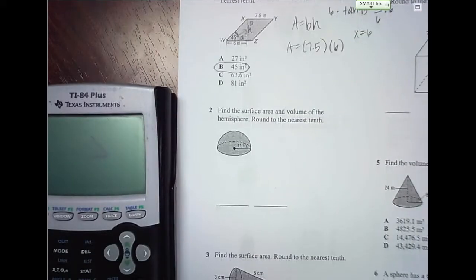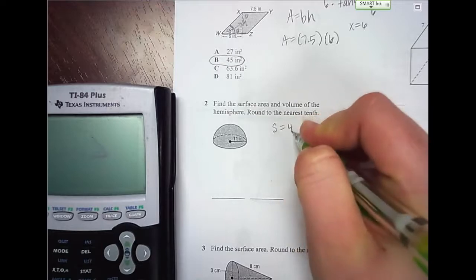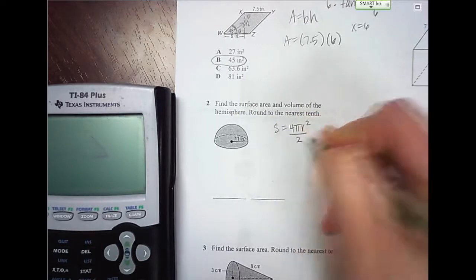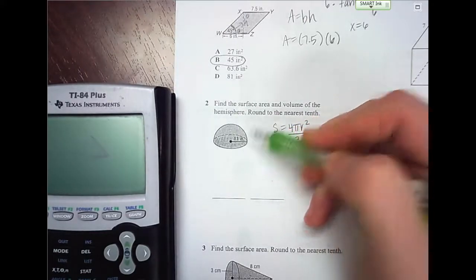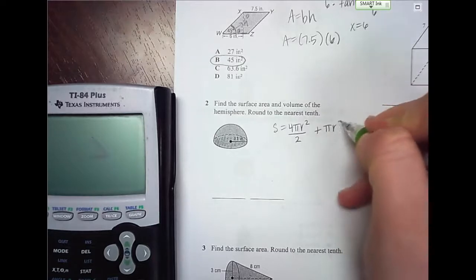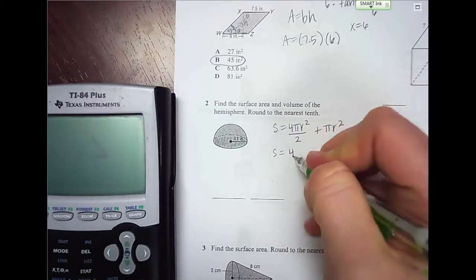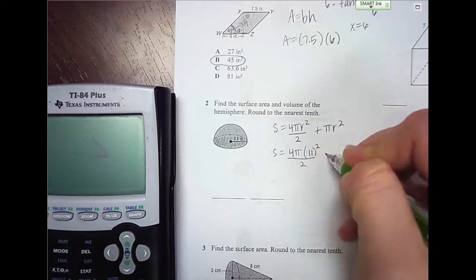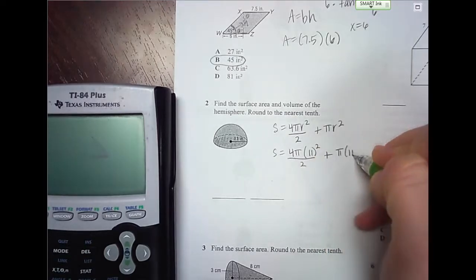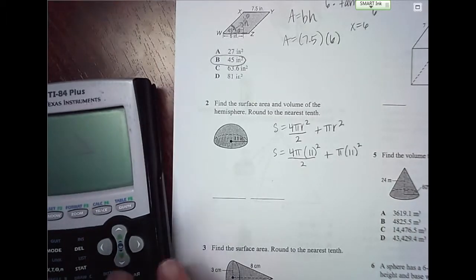Number 2, find the surface area and volume of the hemisphere. So surface area of the hemisphere, we're going to take a sphere, 4 pi r squared, and split it in half. But you have to be careful here because we have that circle on the bottom that it's sitting on, so we have to add an extra circle. Okay, so make sure that you take note of that. So then let's just plug everything in. 4 pi times 11 squared divided by 2 plus pi times 11 squared. So I'm just going to put all that in my calculator.